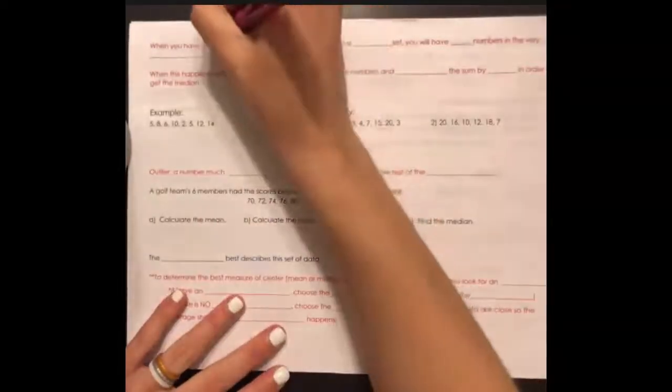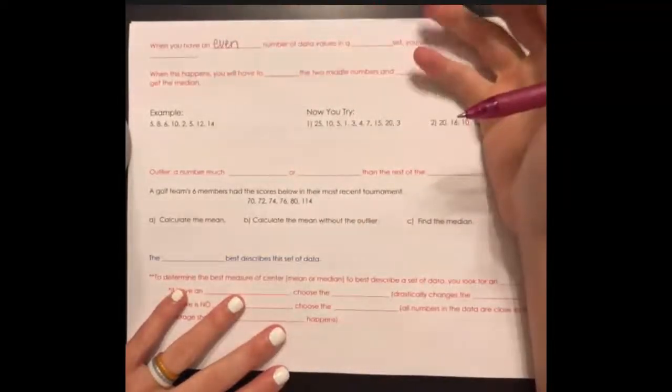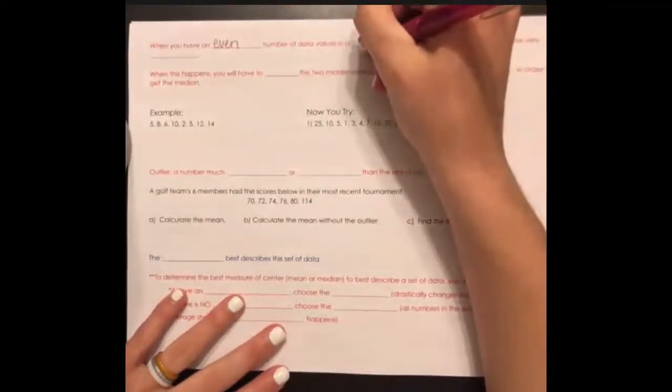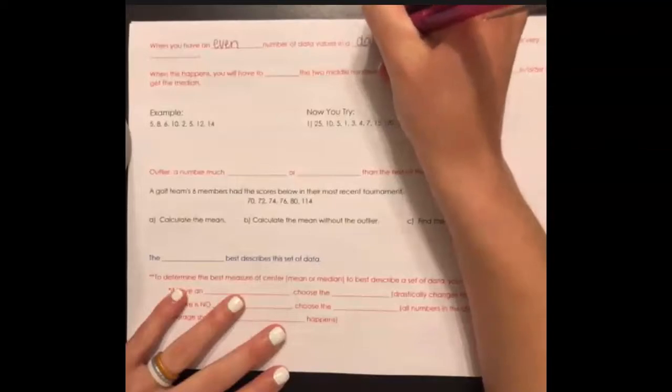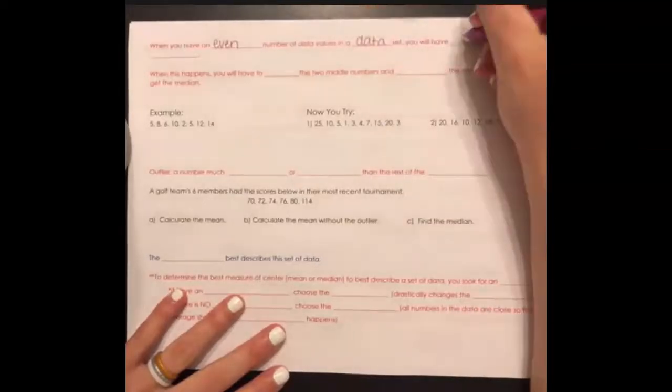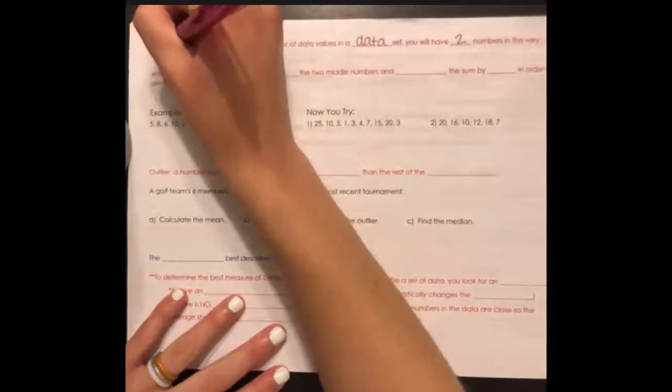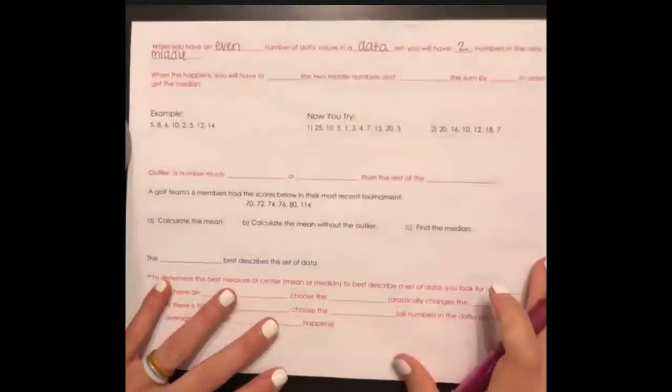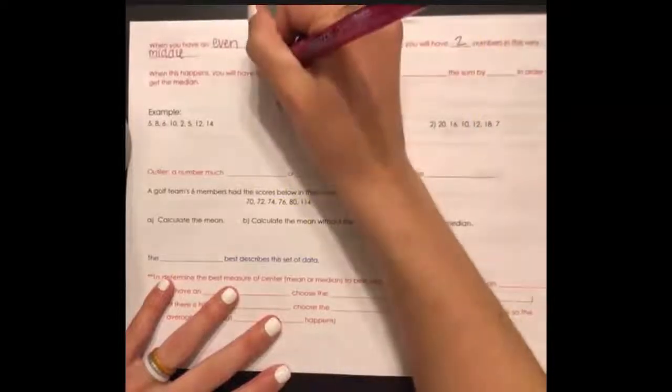Sometimes when you have an even number of data values in a data set, sometimes you might have 2 numbers that are left in the middle. Okay, so you're like, well, which one do I use? So if this happens, you are just going to have to find the average of the 2.